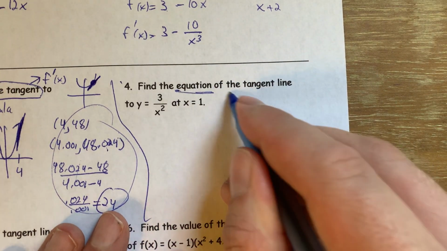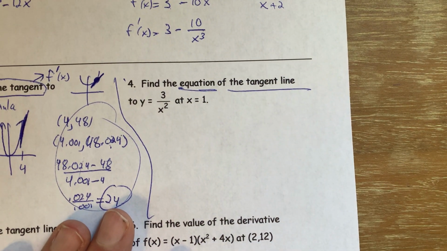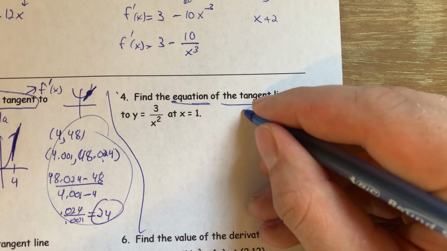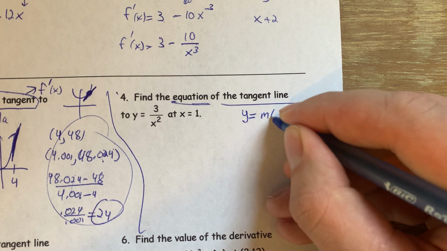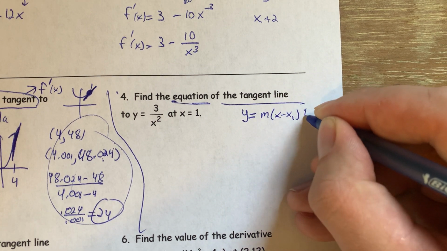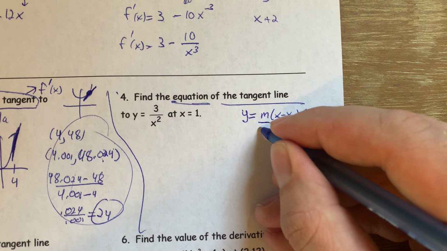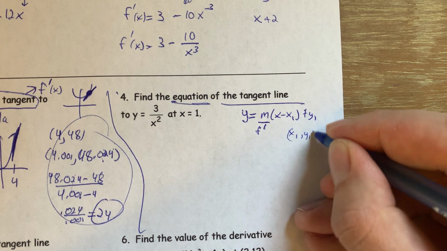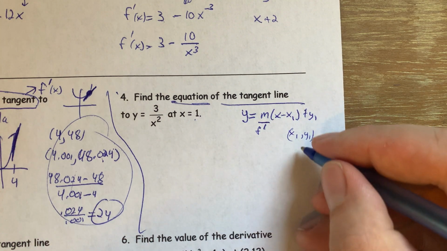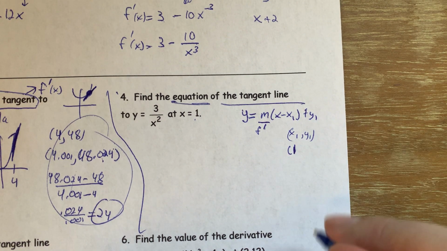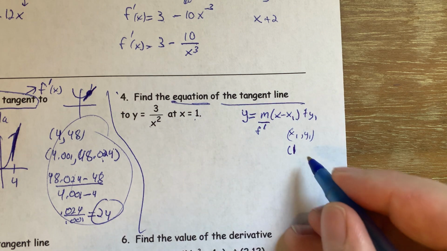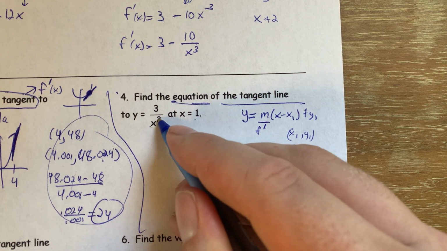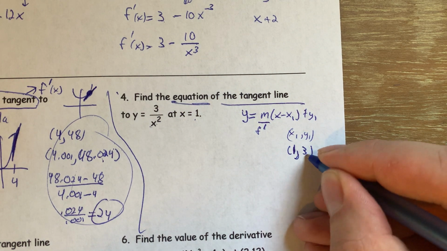Find the equation of the tangent line. So, always think to yourself, what is the question asking? The equation of the tangent line is asking you to find what equation the tangent line has, and we need the slope and a point at x equals 1. So they've given us the x equals 1. So we've got the 1. We can plug it in to get y1. So that's our point. So 1 comma, when x is 1, 1 squared is 1, 3 divided by 1 is 3. So we've got our point.